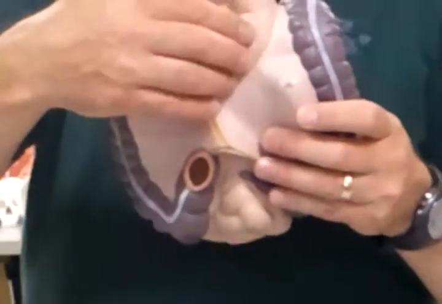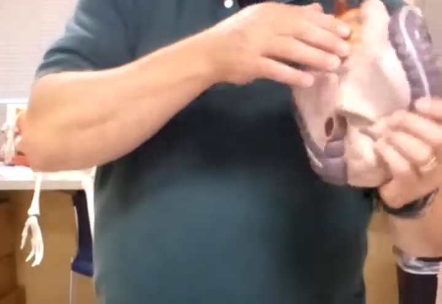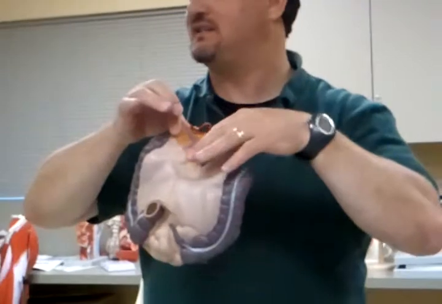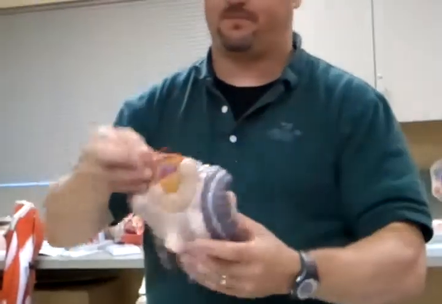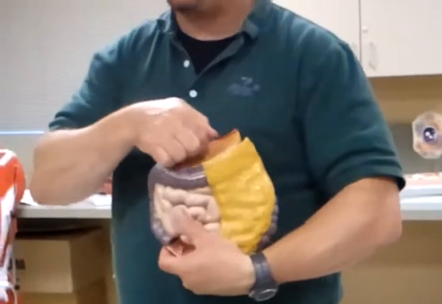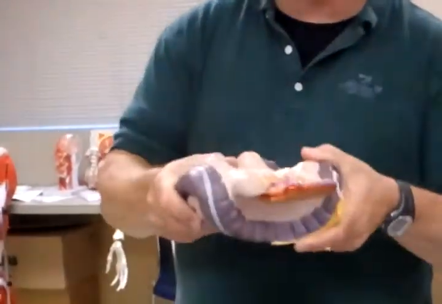Here's what you can see of the digestive system. First of all, in the back, this is the duodenum, the very beginning of the small intestine. As you can see, the pancreas, which is what I'm holding on to, is nestled right into the duodenum. In the front, this little white thing is the pancreatic duct. That's about the only duct that I would tag on this because you can't see anything else.